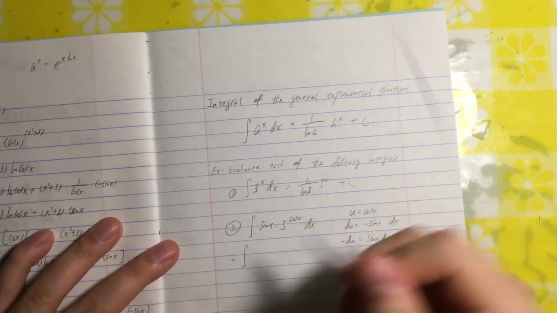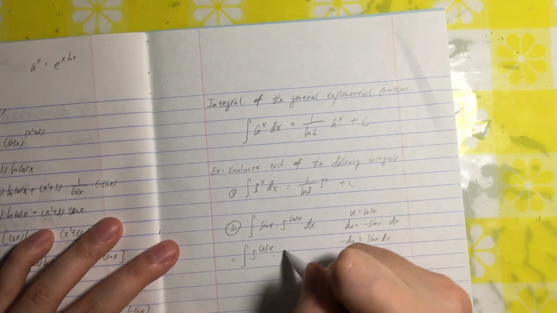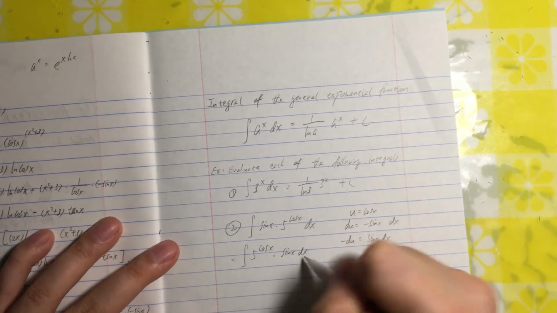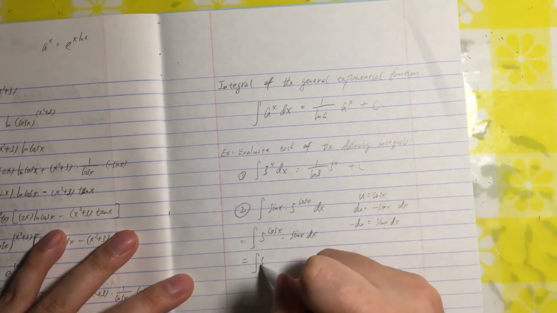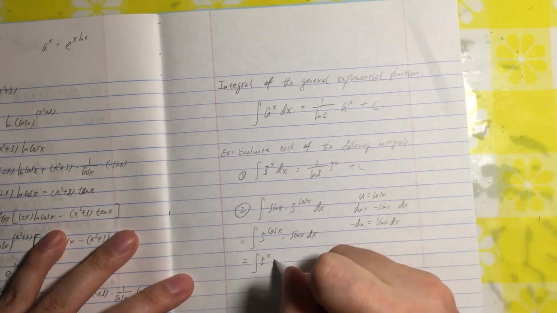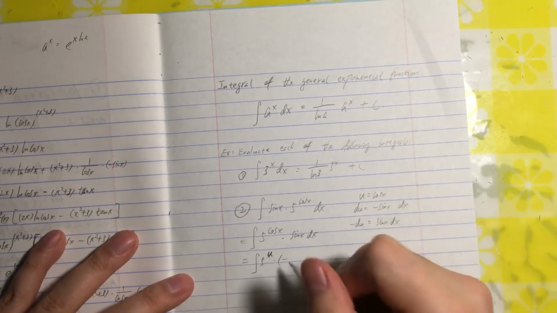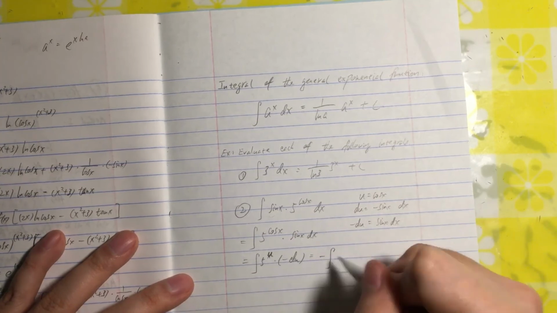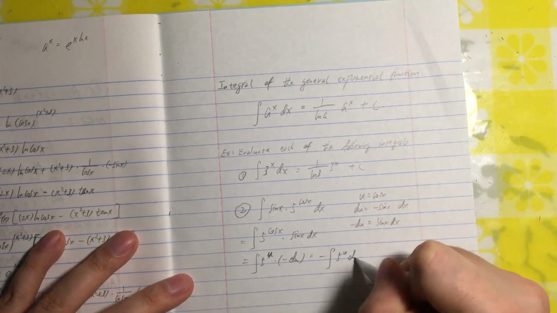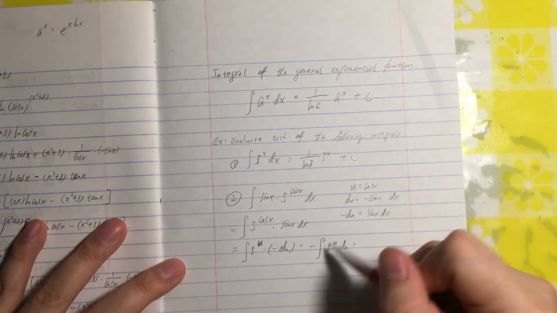This function can be rewritten as 5 to the power of cosine x times sine x dx. If I substitute, I get 5 to the power of u. Cosine x is u. Sine x dx is negative du. Here I can pull out the negative sign. I get negative 5 to the power of u du. Then apply the formula. This is the general exponential function.